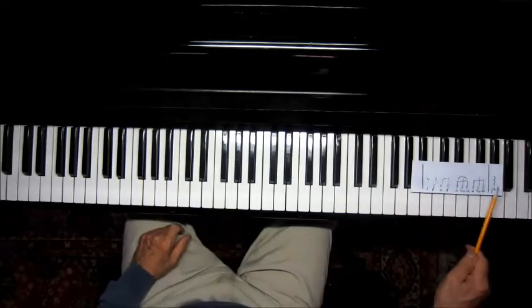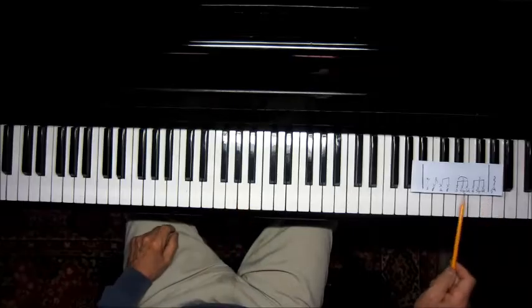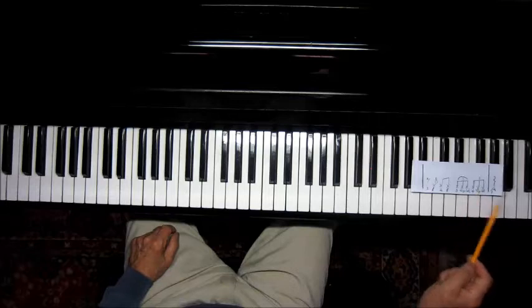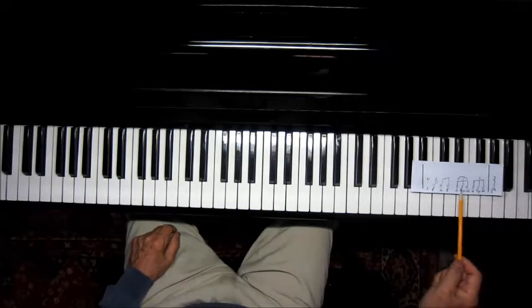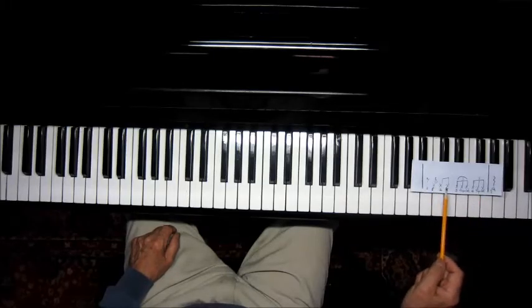Okay, so there's the rest I'm going to land on, the A right there, and I'm coming in on 2 sets of 8th note triplets. One I have a beam on, the other I don't, just to show you that you can do it either way. And to set up those 2 sets of 8th note triplets, I'm going to have 3 8th notes to get it rolling.